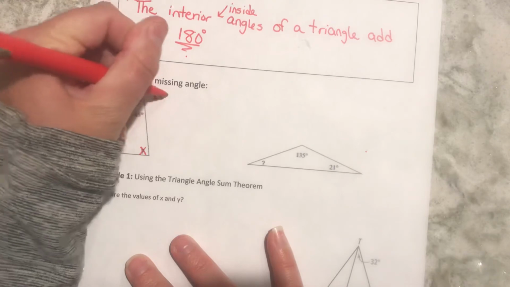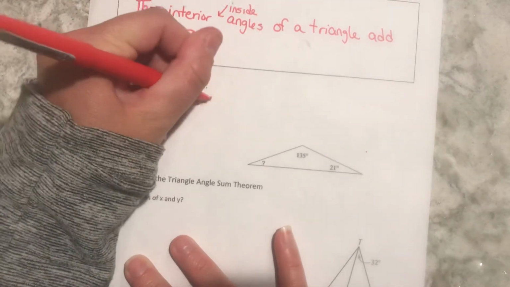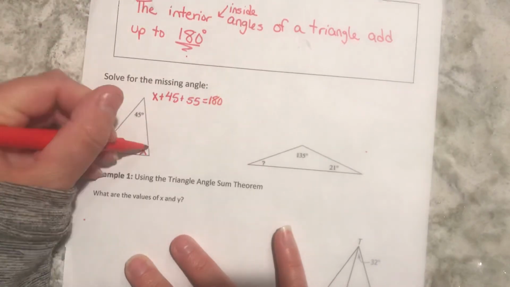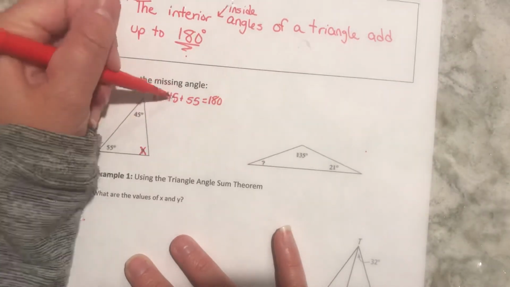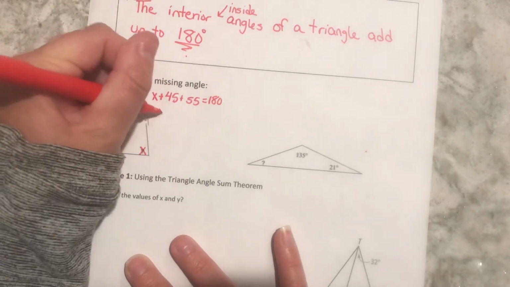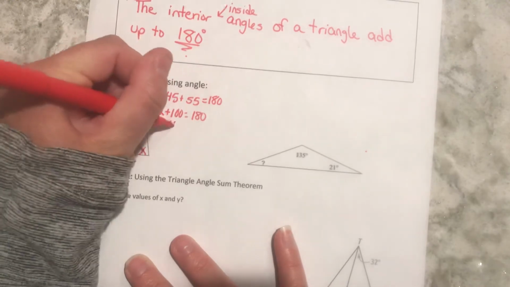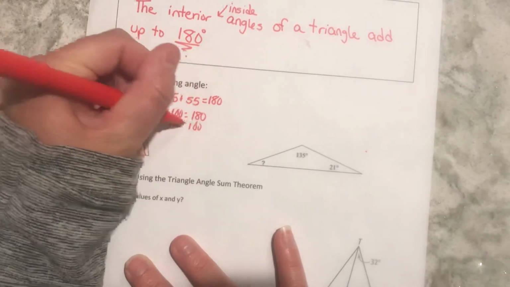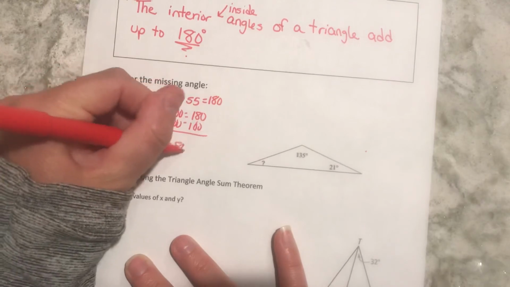So x plus 45 plus 55 has to equal 180. All 3 of these angles added together have to equal 180. So then if you take 45 plus 55, you get 100. And then you subtract the 100 from 180, and you find that the missing angle is 80 degrees.